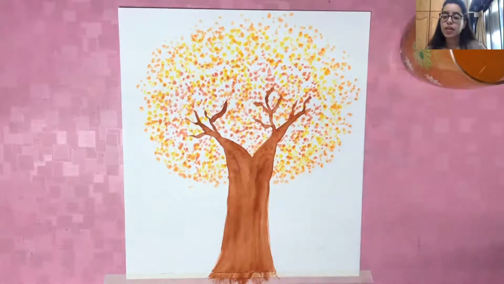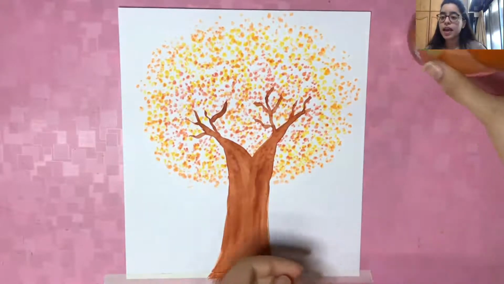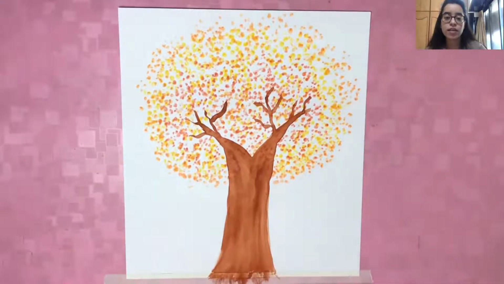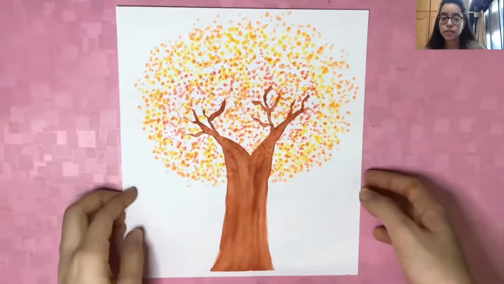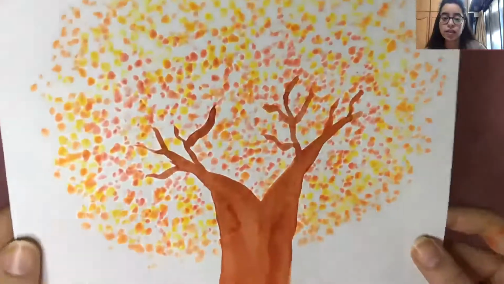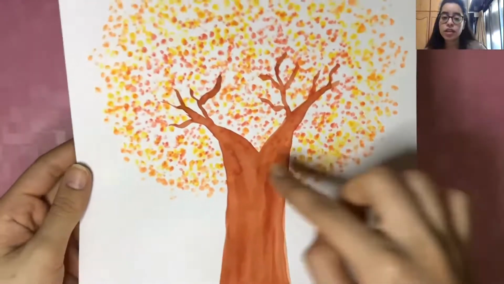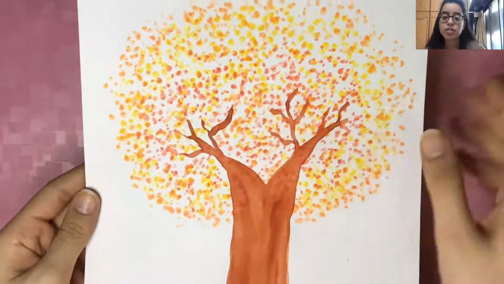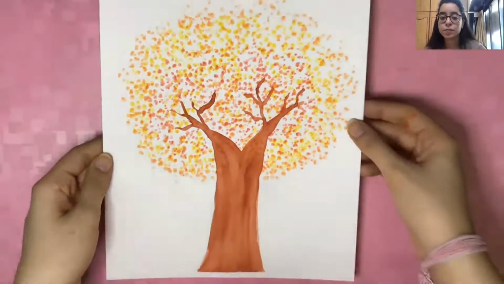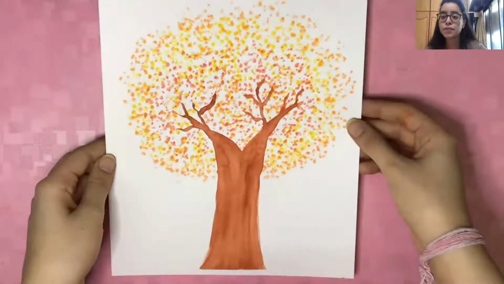So let's keep aside all the paints and the water container and see how our painting looks. Yes, so did you see that? That's an awesome autumn tree. This is the trunk, we have some branches and some leaves also. So isn't that awesome?